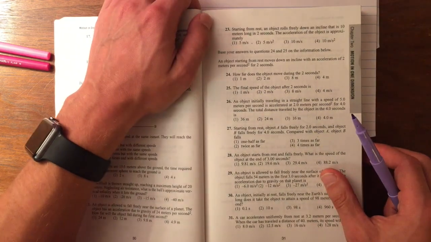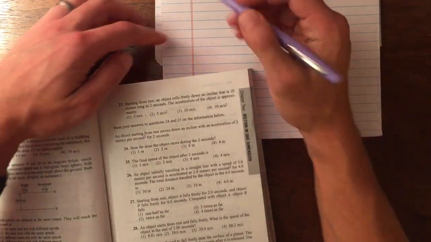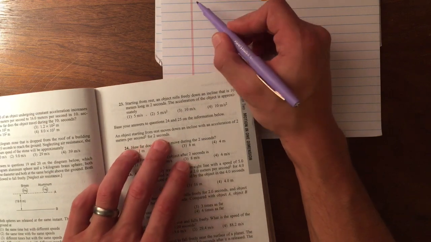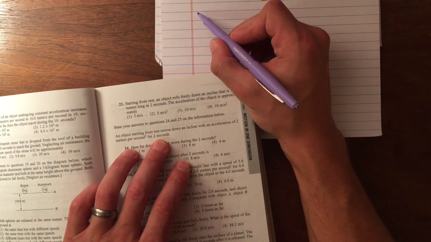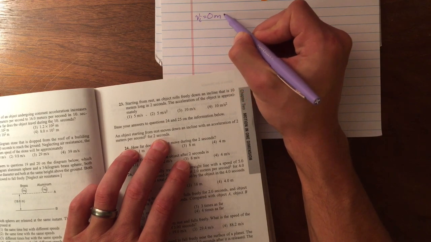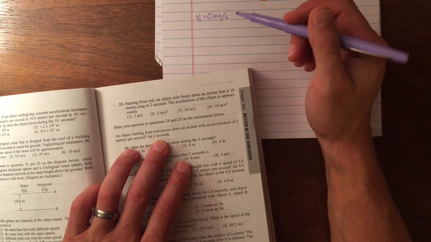So we're going to start out with our givens like usual. If we read it again, the object starts from rest, so we know the initial velocity equals 0 meters per second. It's not moving at the start.